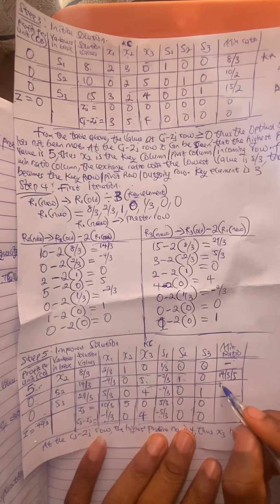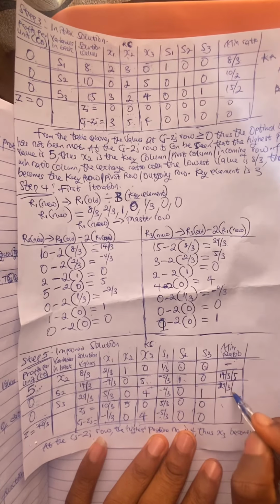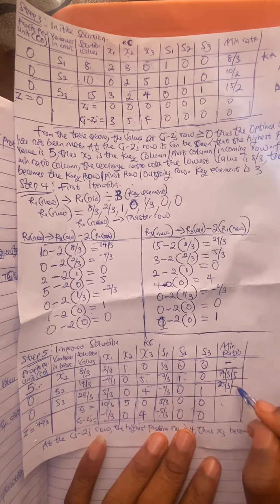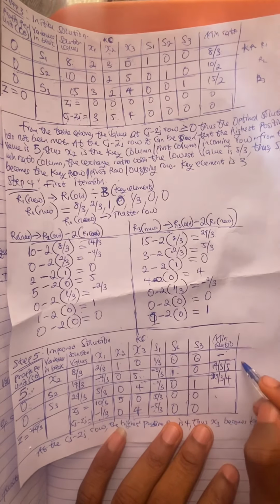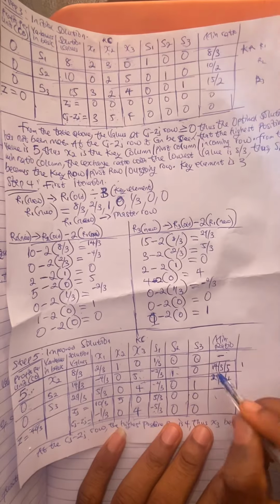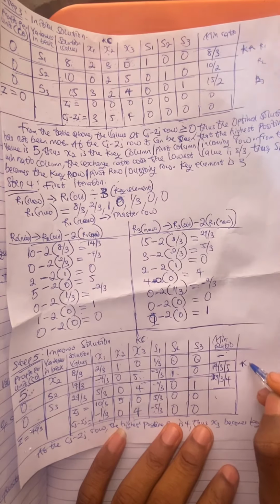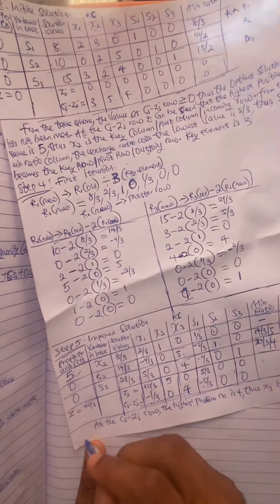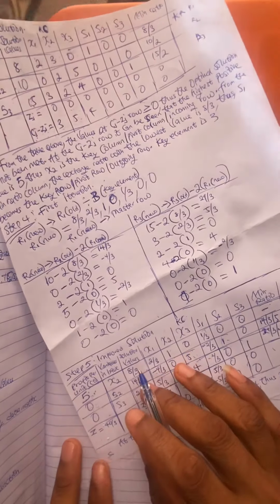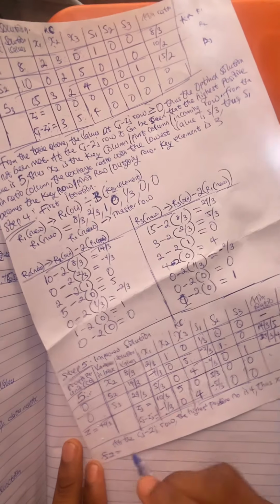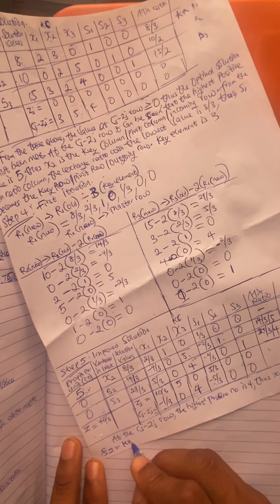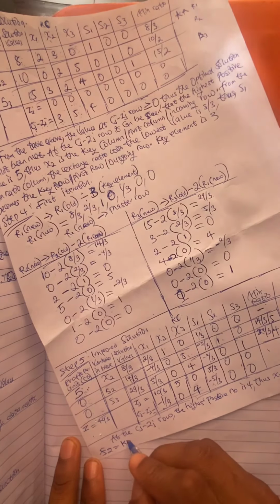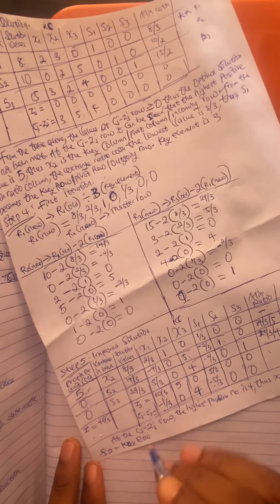Same thing for here, it will be 29 all over 3 divided by 4. Right? So when you do that, you discover that this will give you the lowest number. This will now become your key row. So you see, S2 will be your key row, right?